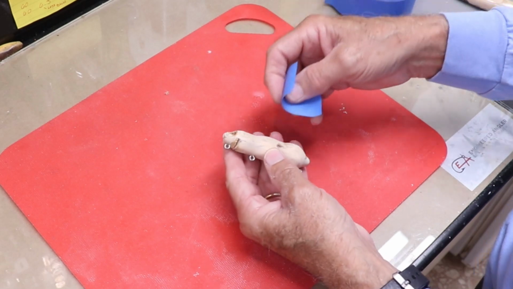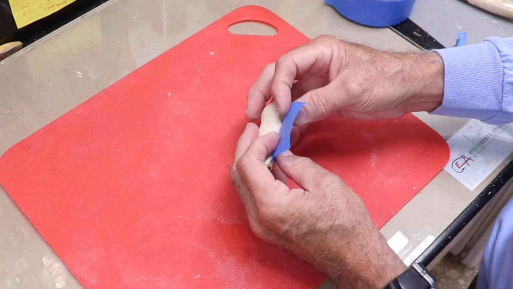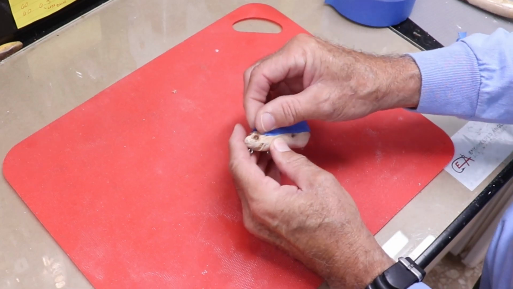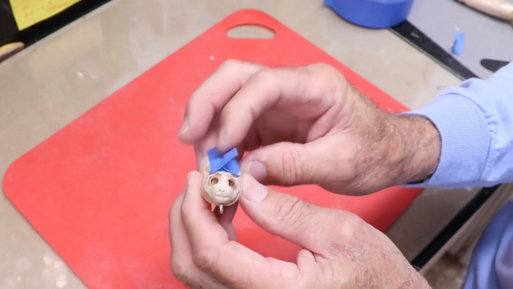So the first thing I want to do is create like a little fin of masking tape on the top, and I want it pretty close to the center of the top of the lure, kind of like that, and then make sure the tape is kind of taped on itself, so it kind of creates like a little fin.